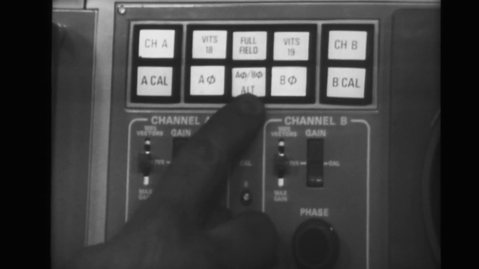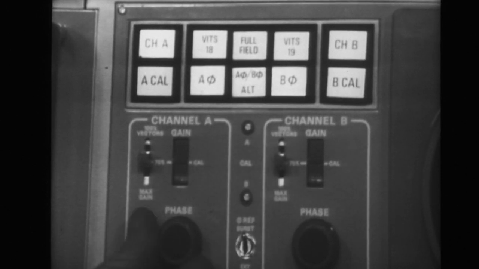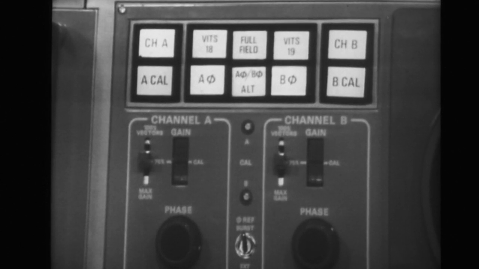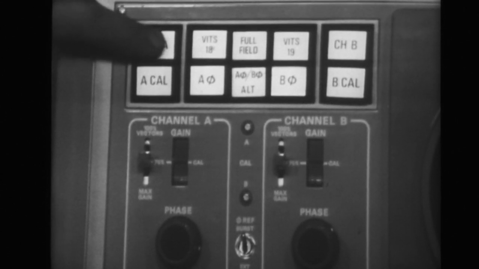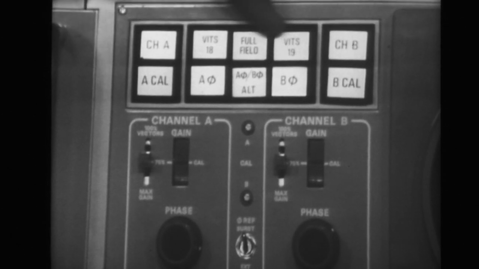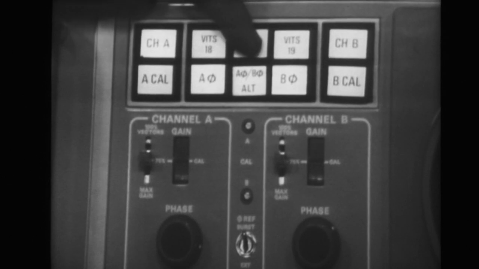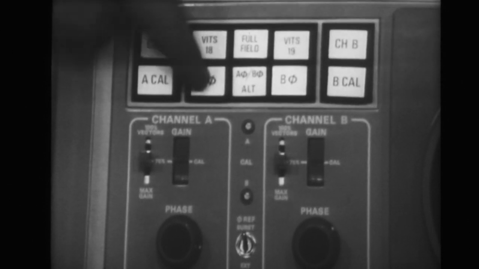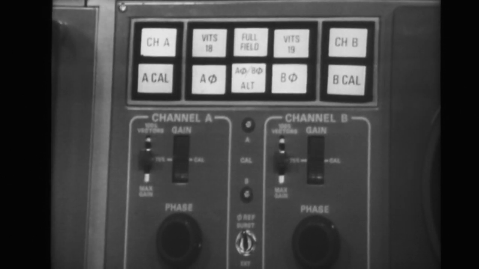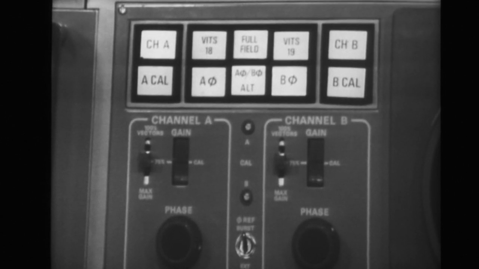Using the A phase, B phase alternate push button, we operate the channel A phase goniometer for the signal on channel A, and the channel B phase goniometer for the signal on channel B. In normal operation, we must select a signal, a blanking selection, normally full field, and a goniometer, perhaps the A phase goniometer.